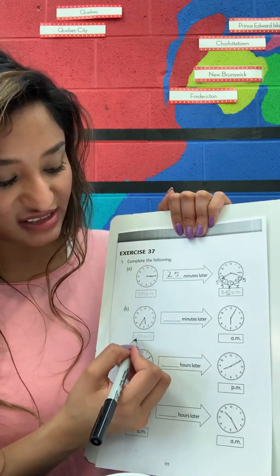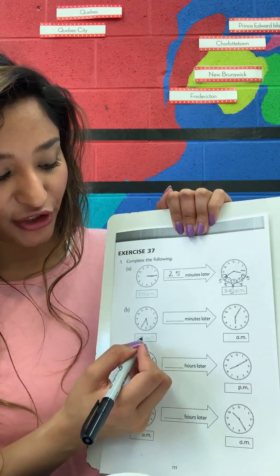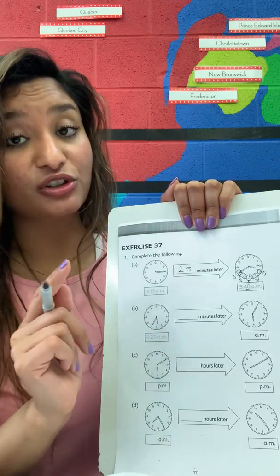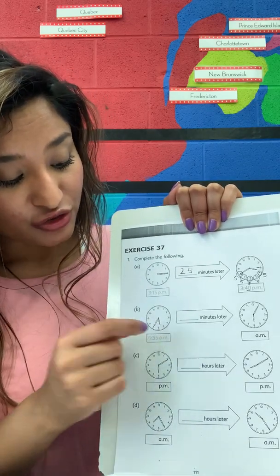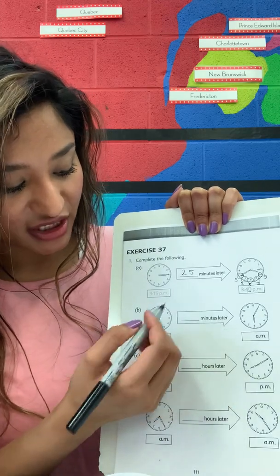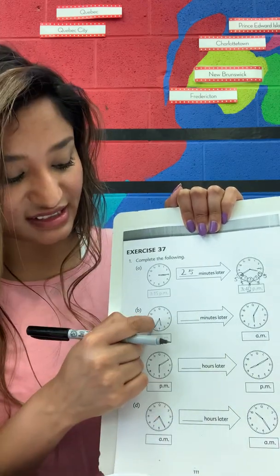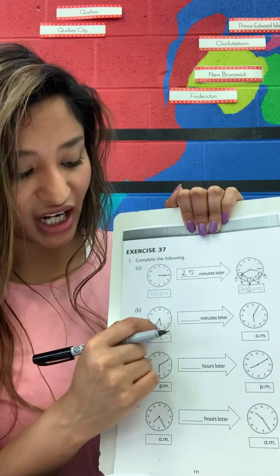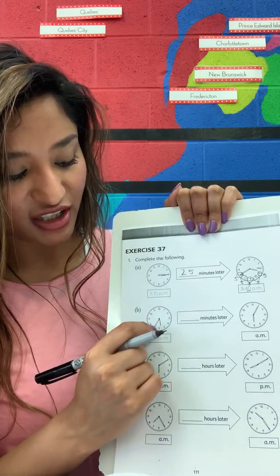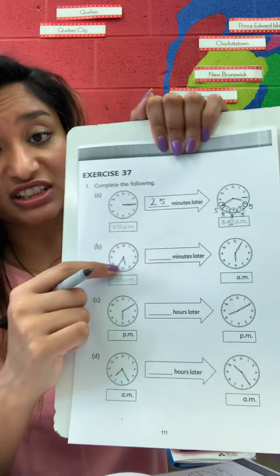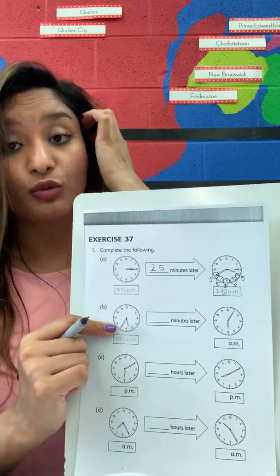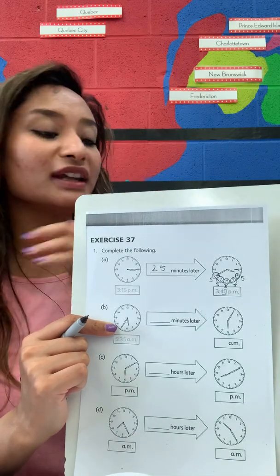Okay, let's go ahead and do the next one. So the next one is they've given us 5:35 a.m. So on my clock, has my hour changed? No, my hour is still the same, right? So in this example, it's my minutes that are moving, not my hours, right? So 5:35 because 5 times 7 gives us 35. So my minute hand is at 7, which gives me 35 minutes.